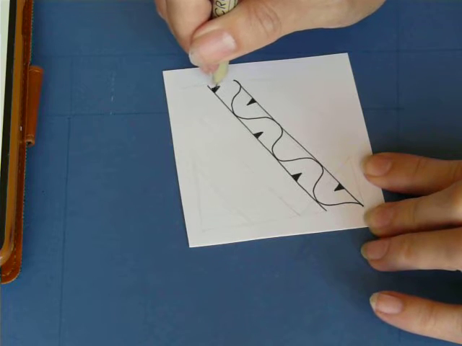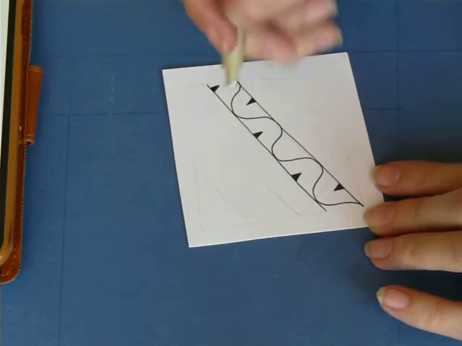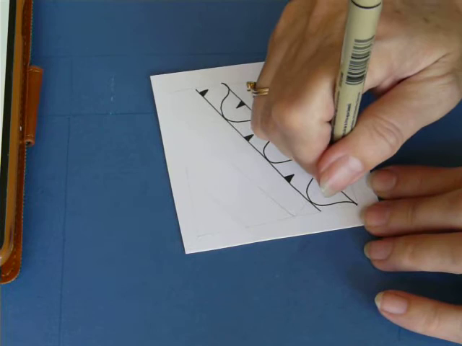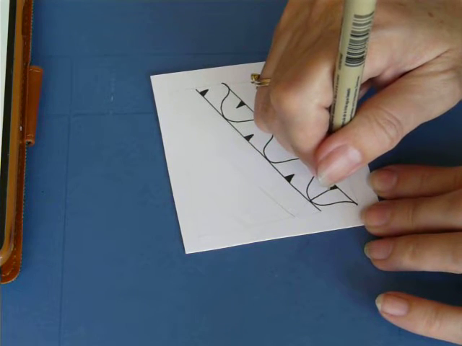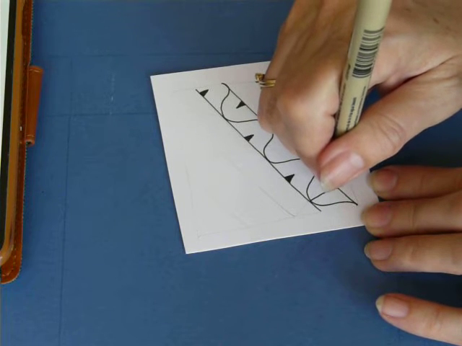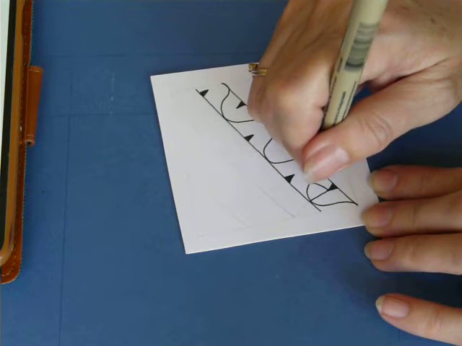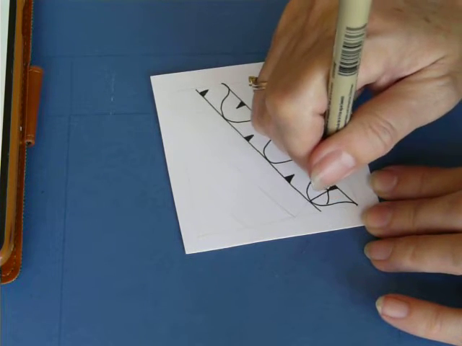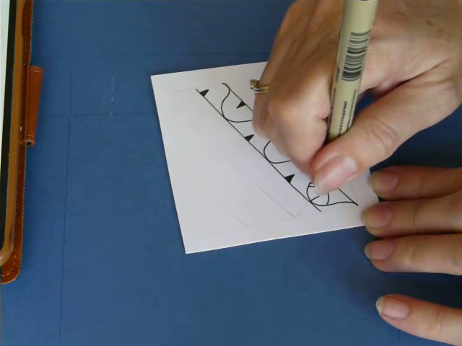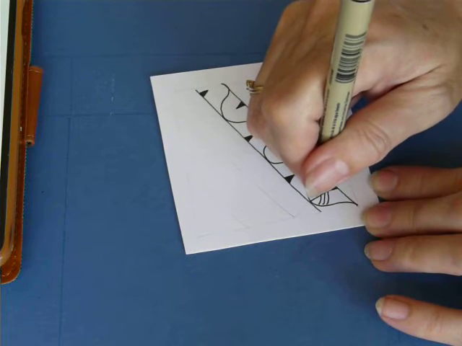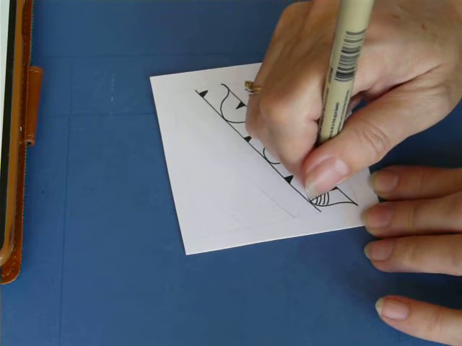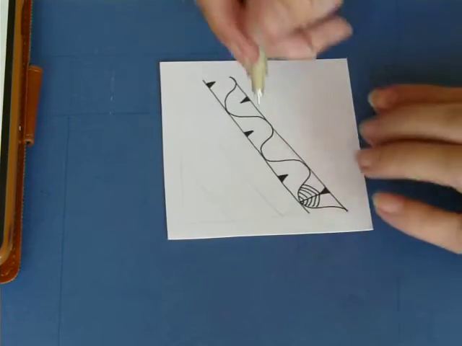This looks like it's going to be a pretty quick one to do. And then this with these sort of branch-like shapes evenly across like this. Something like that.